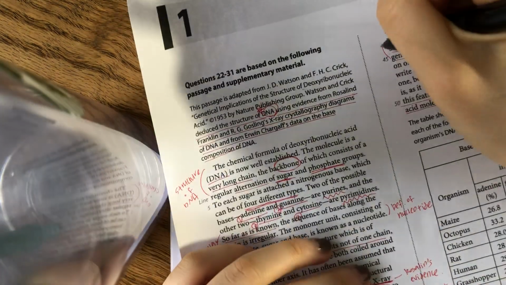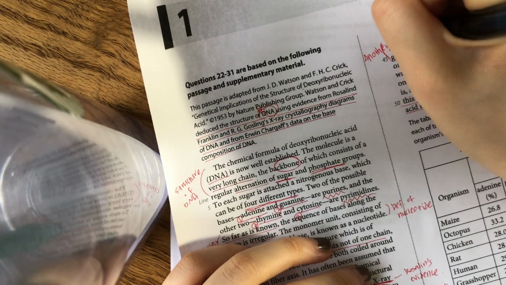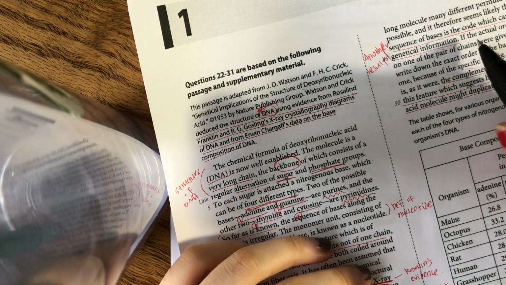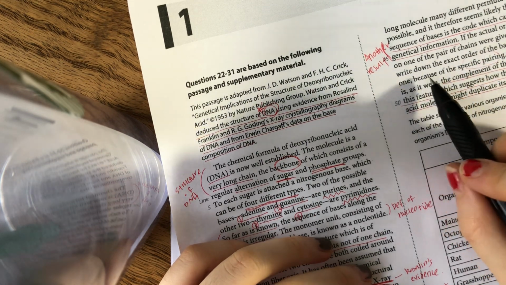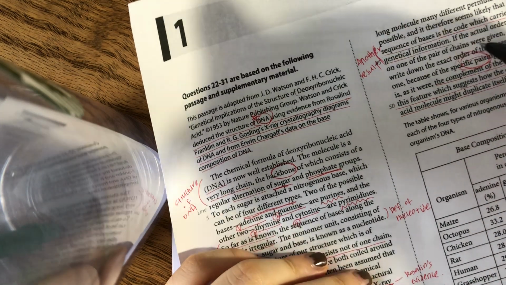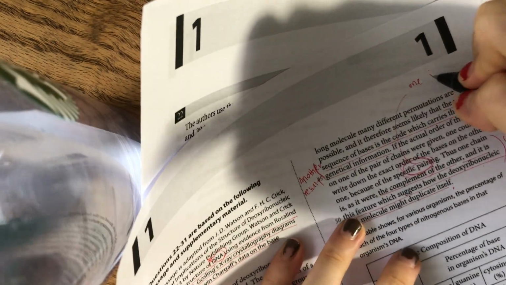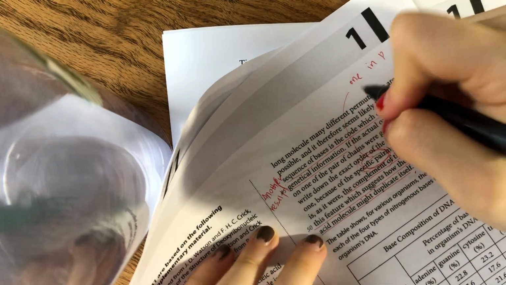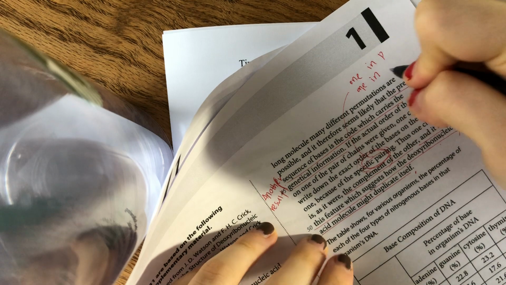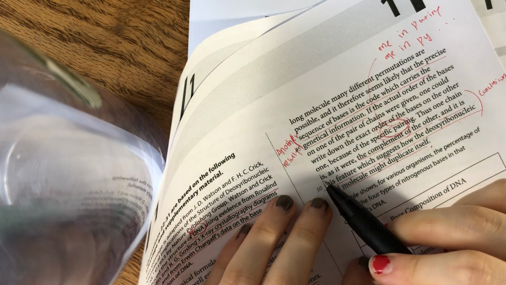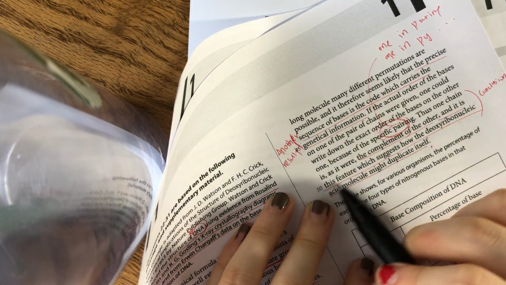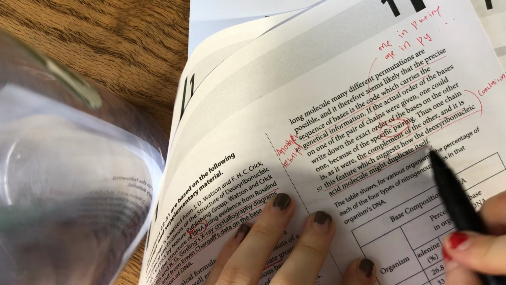And this was another result they got. If the actual order of the bases on one pair of chains were given, one could write down the exact order of the bases on the other. Specific pairing means one purine and one pyrimidine, something like that. Thus, one chain is, as it were, the complement of the other, and it is this feature which suggests how the DNA molecule might duplicate itself.